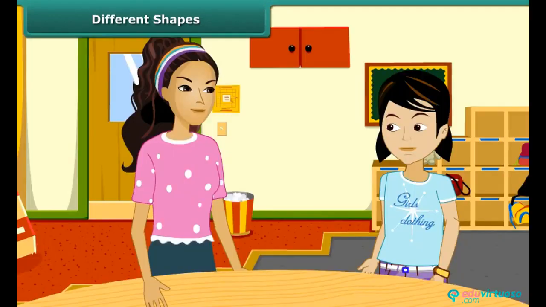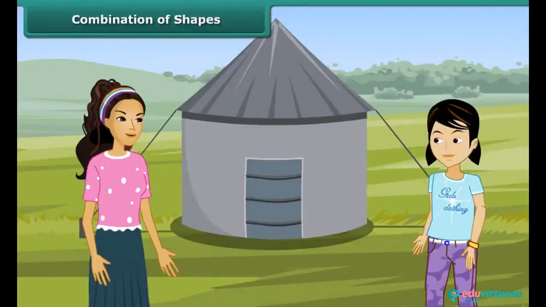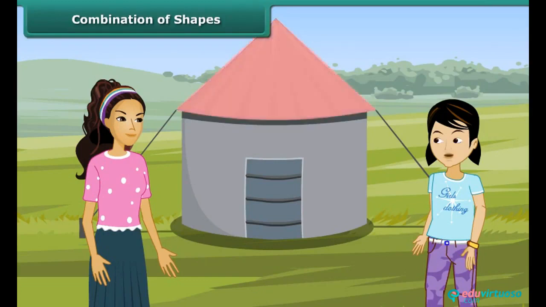Wow, Rita, you are learning so fast. Tell me more about these shapes. Come, Rita, look at this tent. This is made up of two shapes. Can you tell the name of the shapes? Yes, I can see the shapes. One is a cone and another is a cylinder.